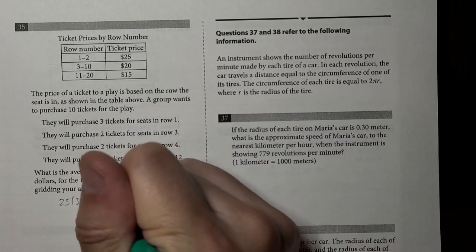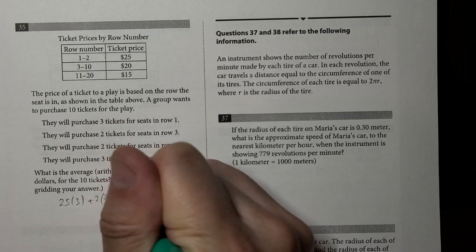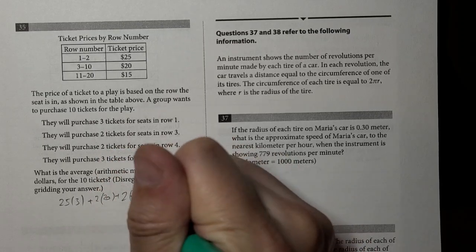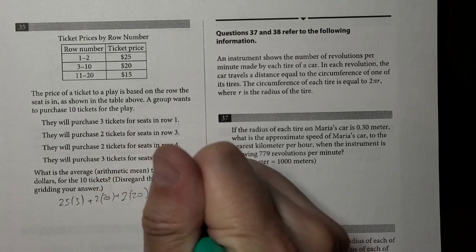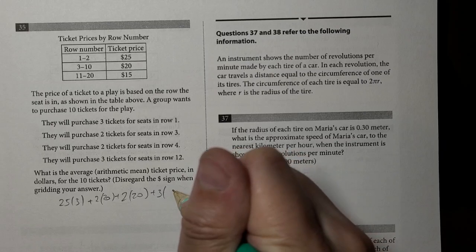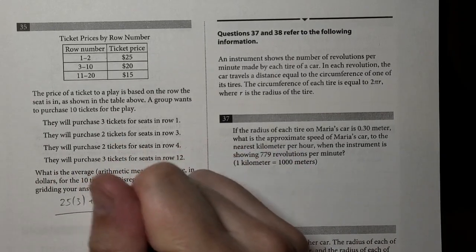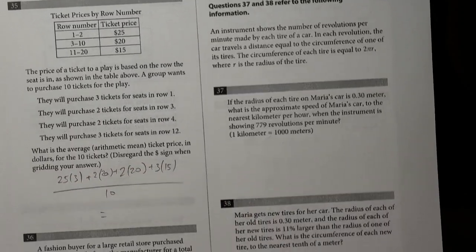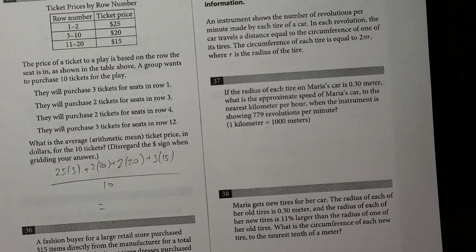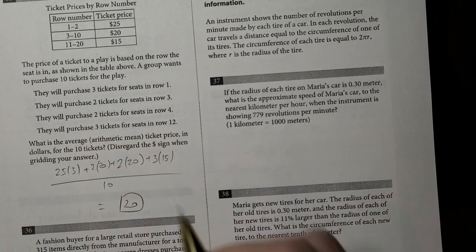Okay, so 2 in row 3, so 2 times 20, plus 2 in row 4, so 2 times 20 again, and then 3 in row 12. Row 12 would cost $15 each. How many are total? That is 10. Okay, so that would be your average. So you got to plug this into your calculator now. That is 75 plus 40 plus another 40, that's 80, plus 45. And that is 200 divided by 10, which is 20. The average ticket price is 20.